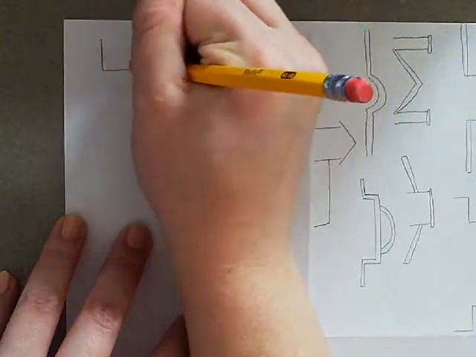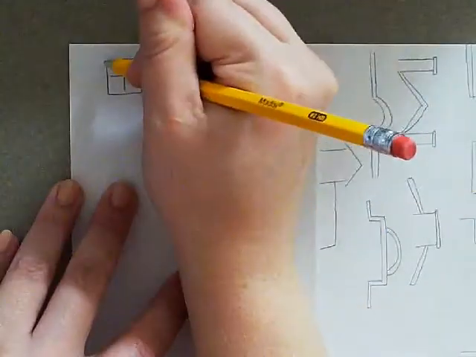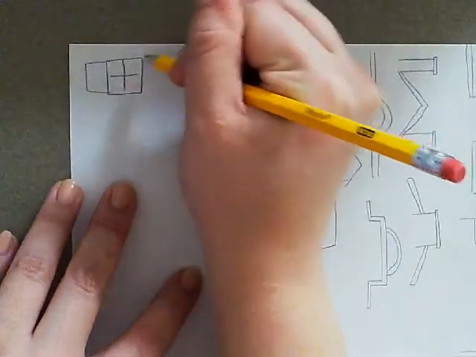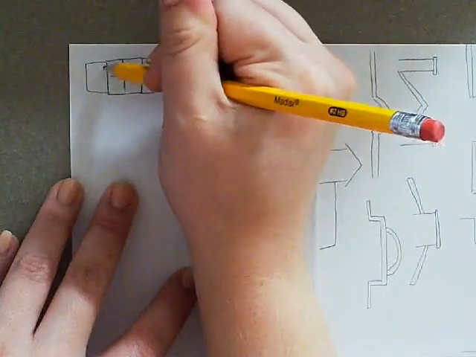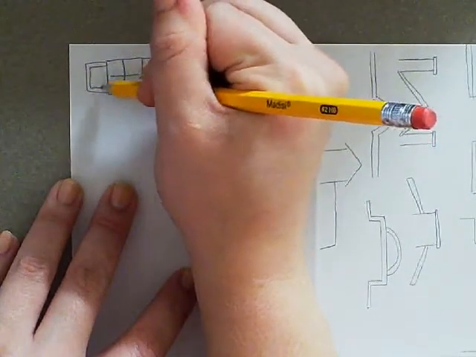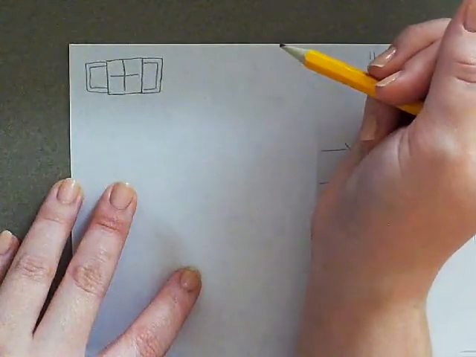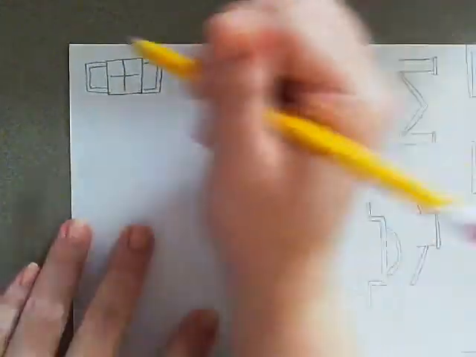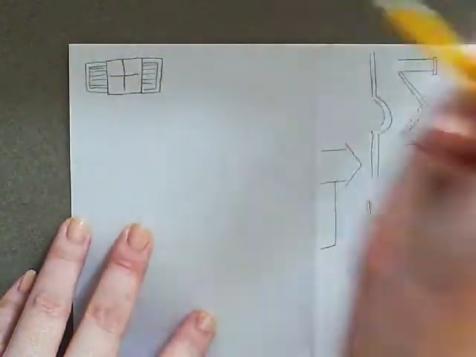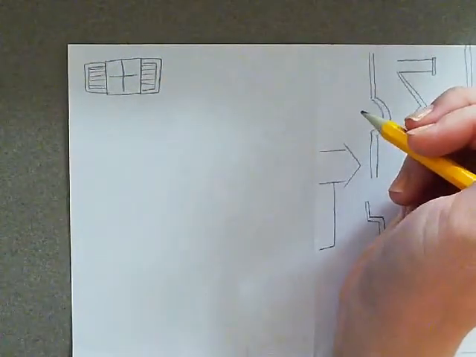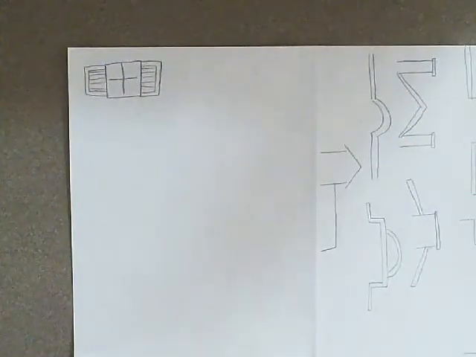So we're going to start with shutters, start with a simple window. And then shutters are just rectangles that come off the side of the window. Mine's kind of crazy looking. And then add the trim, so another little rectangle inside. And then little lines.